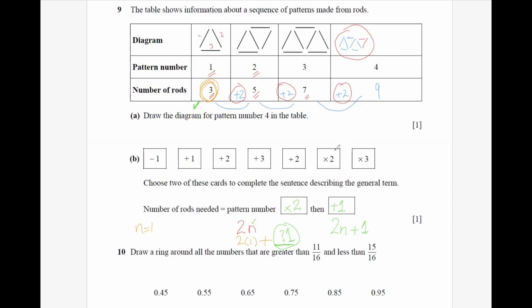Minus 1 and then plus 3. Obviously, when you are just considering a number pattern, you subtract 1. For example, if the pattern number is 1 and you subtract 1, you get 0. And then what do you need to do to get 3? You need to add 3. So it's -1 times n plus 3. That would also give you the same result.